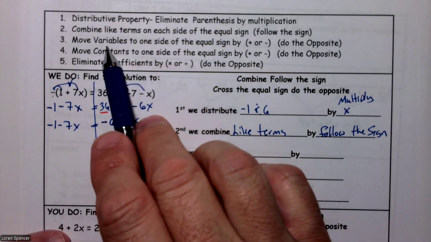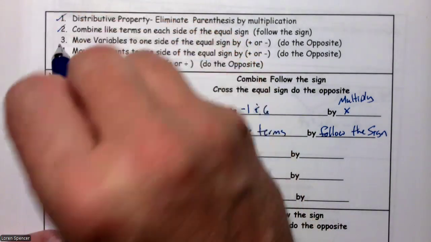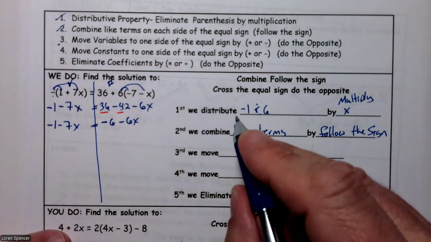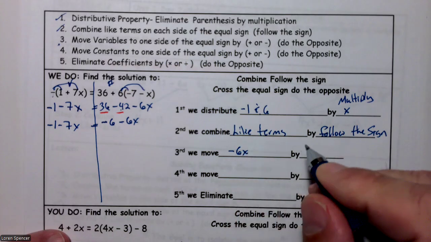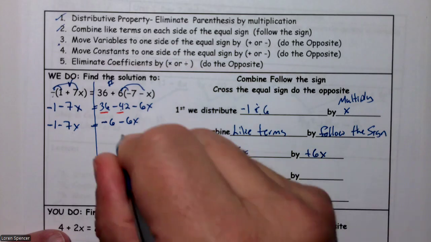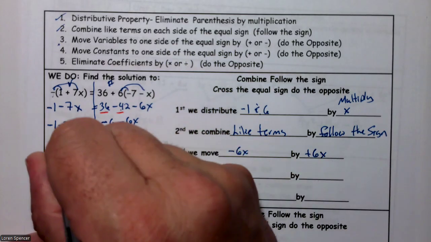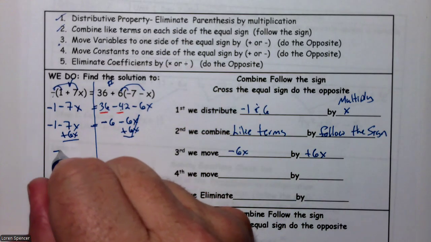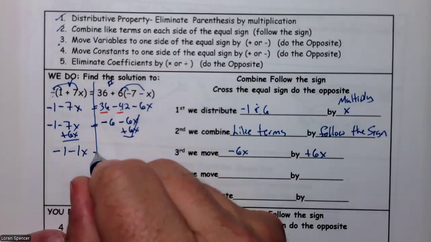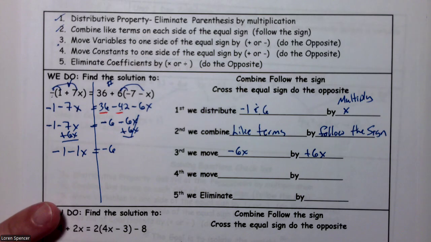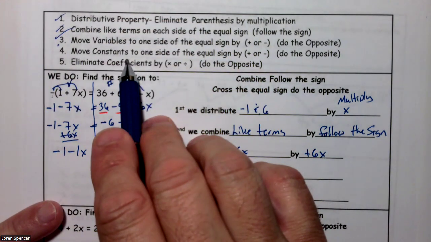The next step, move variables. All right, well, this is on the correct side, but this isn't, so I need to do the minus 6x. Well, if I'm crossing the equal sign, I have to do the opposite. The opposite of a minus 6x is a plus 6x. So negative 1 minus 1x equals negative 6. All right, so we move the variables. The next thing is we move constants by plus or minus.